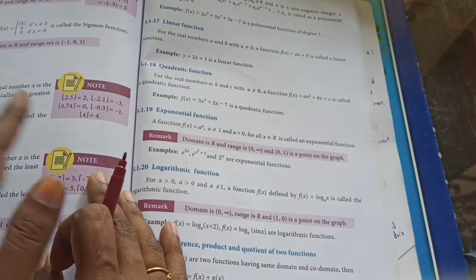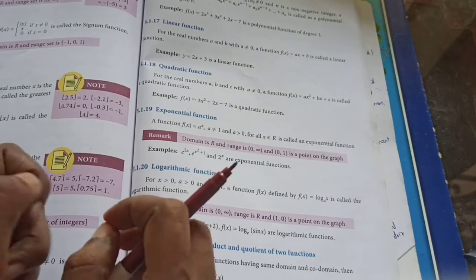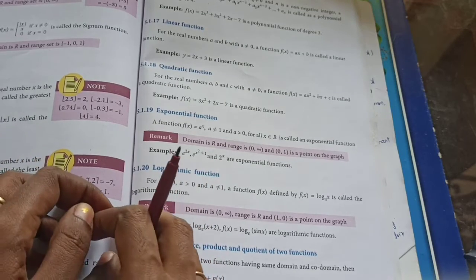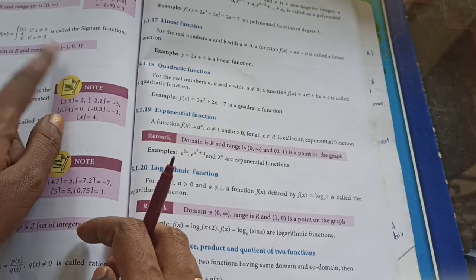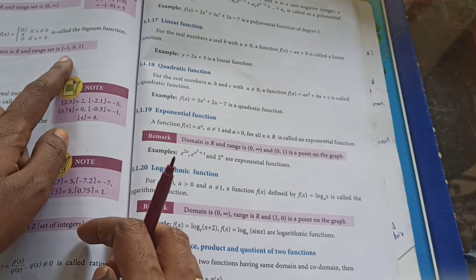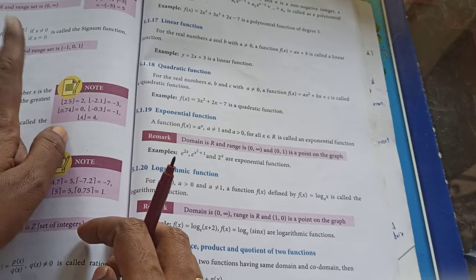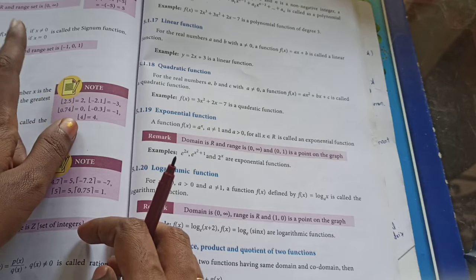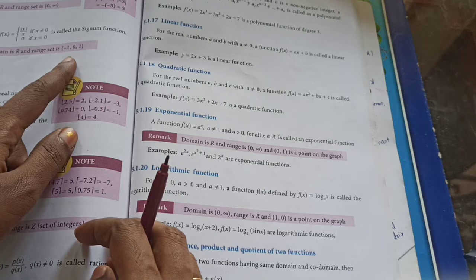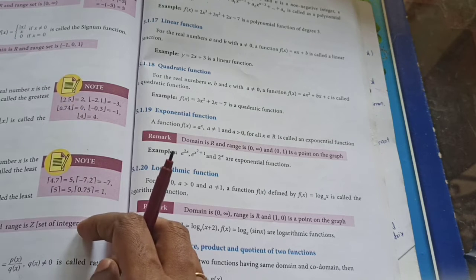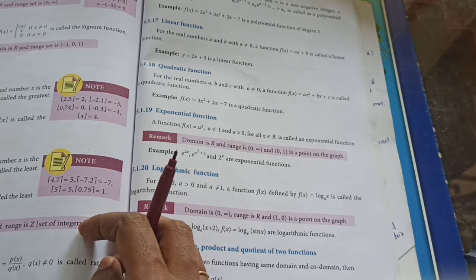Then modulus function, that also in 10th grade you have learned, modulus of x. Then signum function, that you did not learn. What do you mean by signum function, the f of x is given. The domain is R and the range set is given. Domain and range are both important. Modulus function, what about the domain and range? Signum function, what about the domain and range? Learn it, okay? The function is modulus of x by x if x not equal to 0, and 0 if x equal to 0.